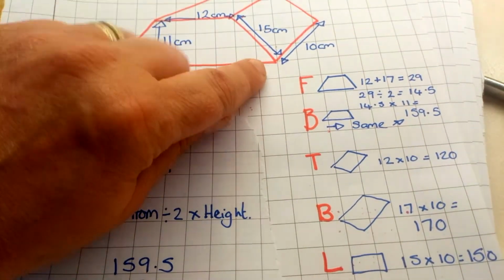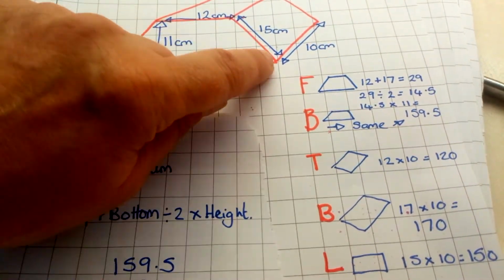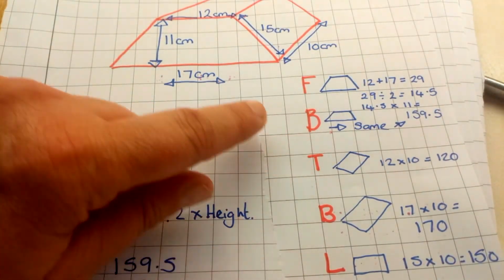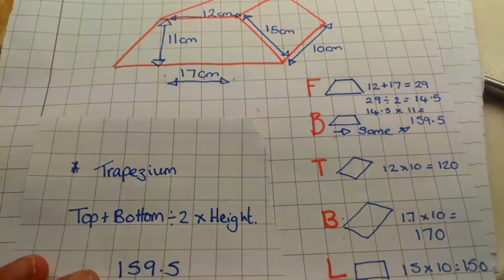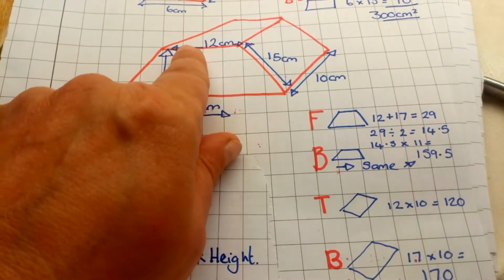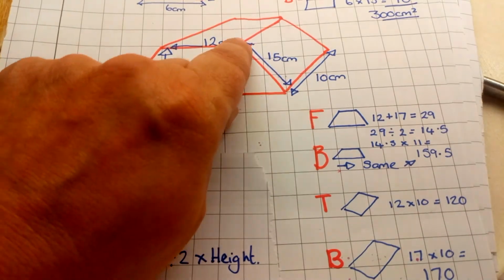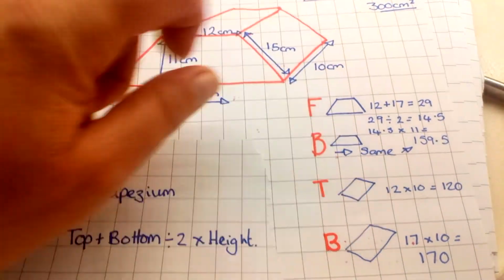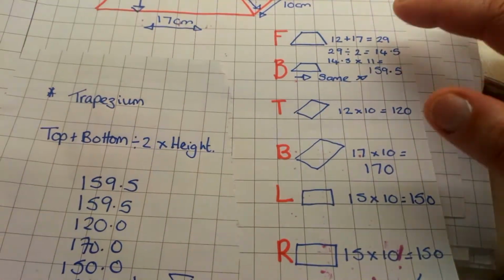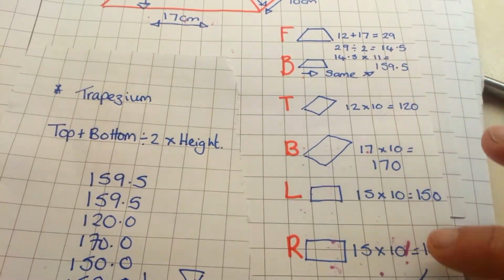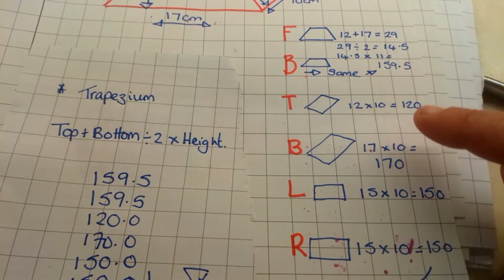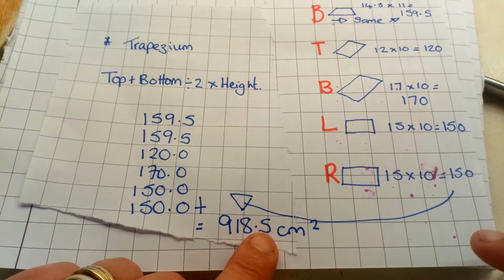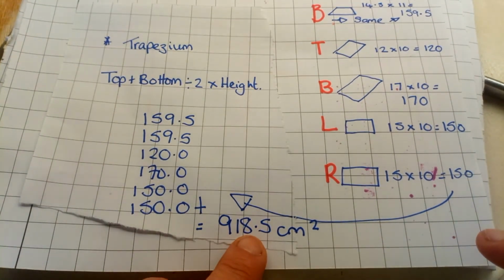Left and right, you've got this length times the depth. And top and bottom are going to be slightly different. So you've got the measurement here, 12 by 10, and this one is 17 by 10. So again, make yourself a list of front, back, top, bottom, left, right. Work out all the areas, add them up, and that comes to 918.5.